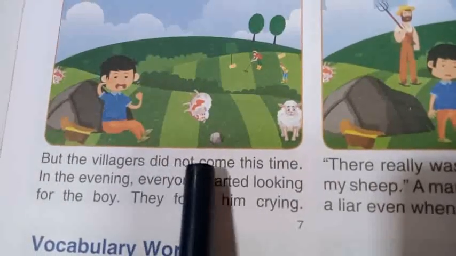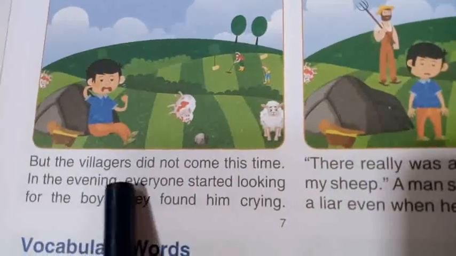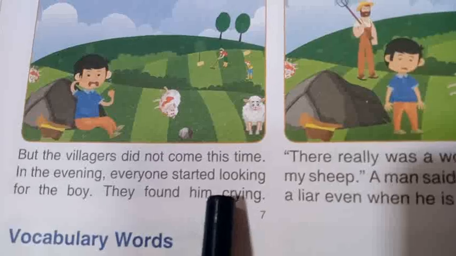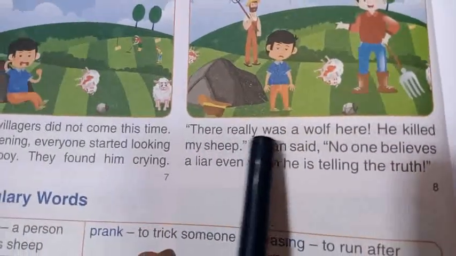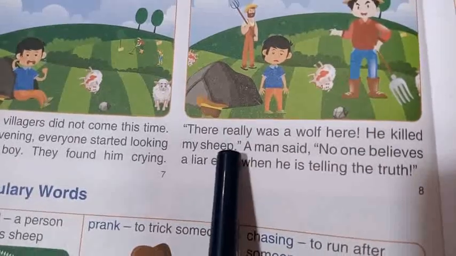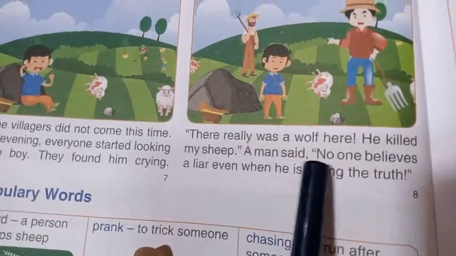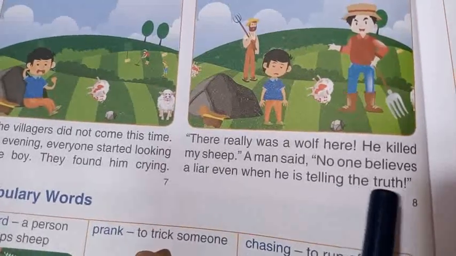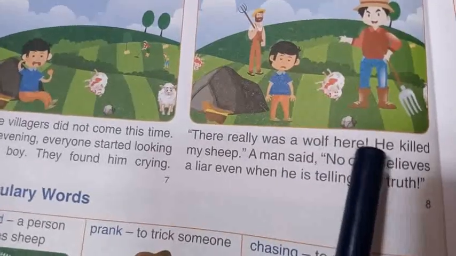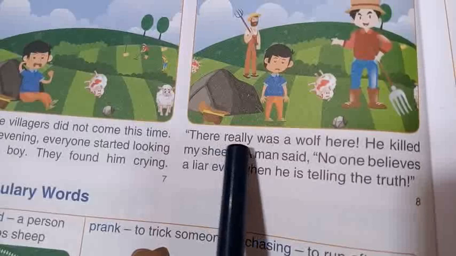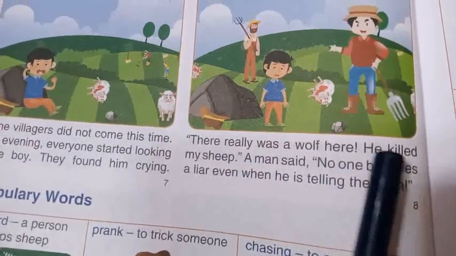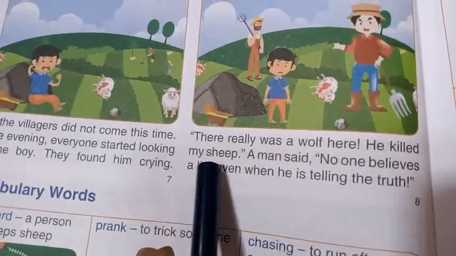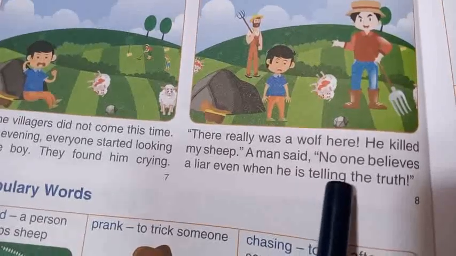But the villagers did not come this time. In the evening, everyone started looking for the boy. They found him crying. "There really was a wolf here. He killed my sheep," a man said. "No one believes a liar, even when he is telling the truth." Once again, I will read these pages. "There really was a wolf here. He killed my sheep," a man said. "No one believes a liar, even when he is telling the truth."